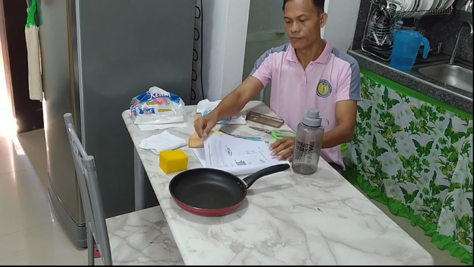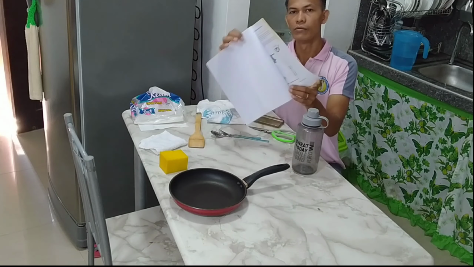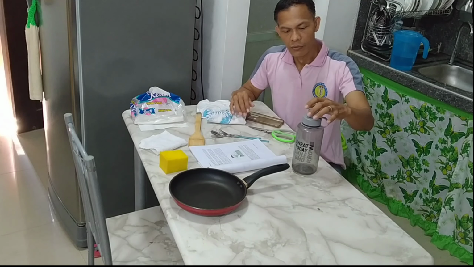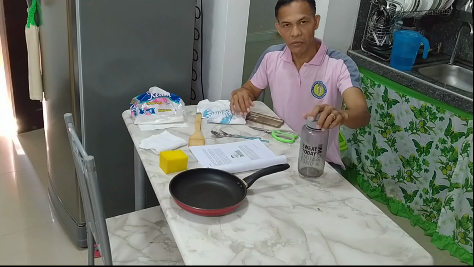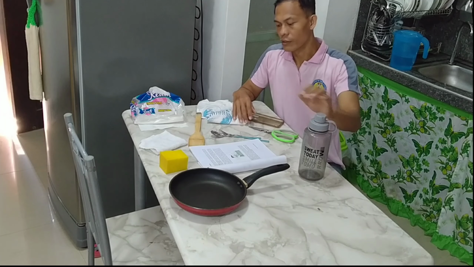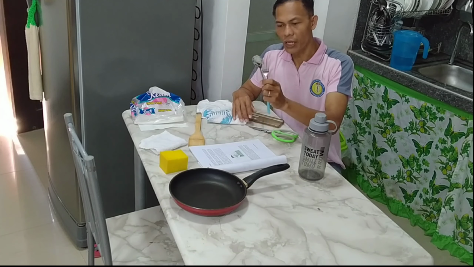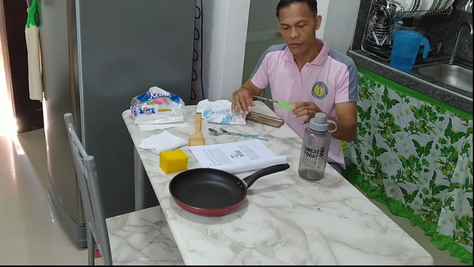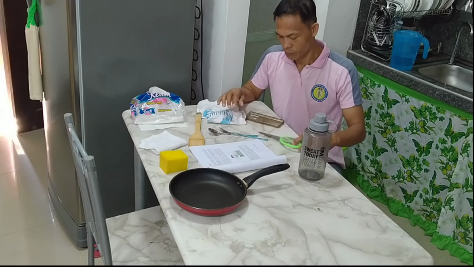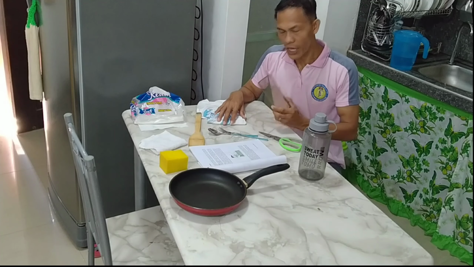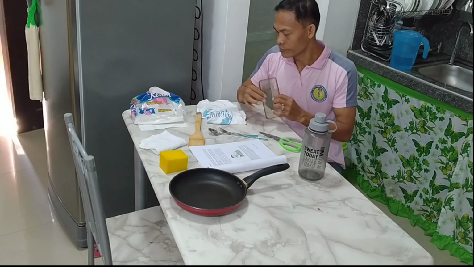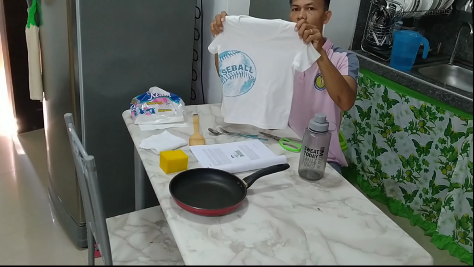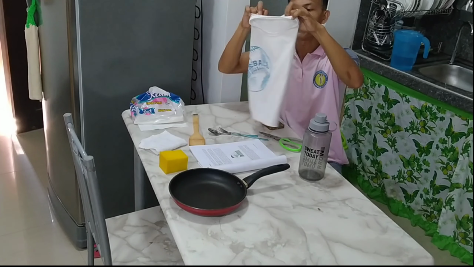First, I have here manual or paper. Also, a drinking jar made of plastic. Spoon and fork utensil made of metal. Scissor, combination of metal and plastic. Cell phone cover made of plastic also. And this t-shirt made of cotton and fiber.